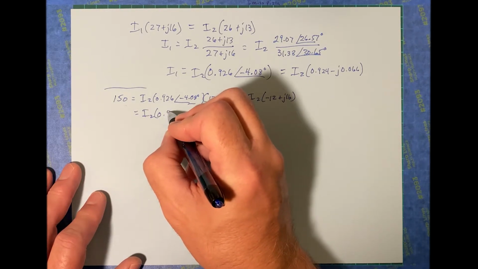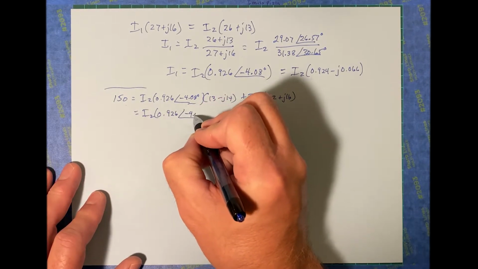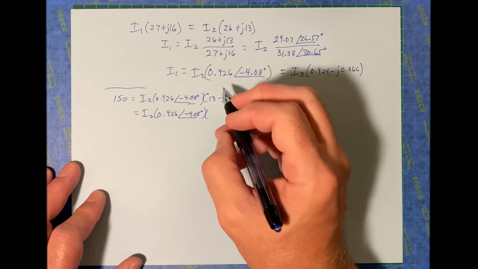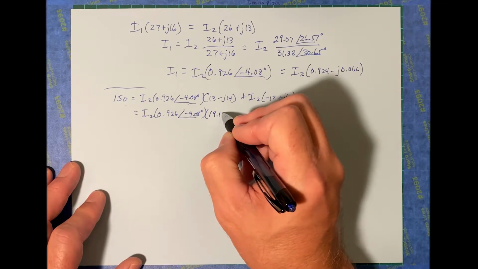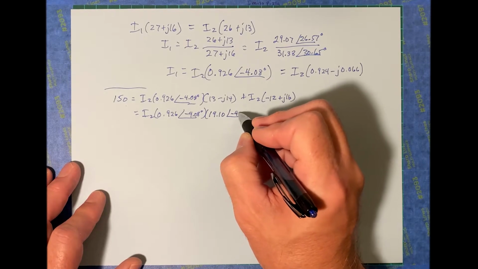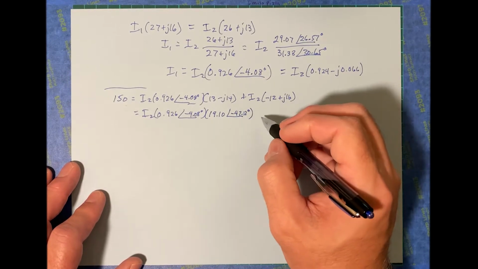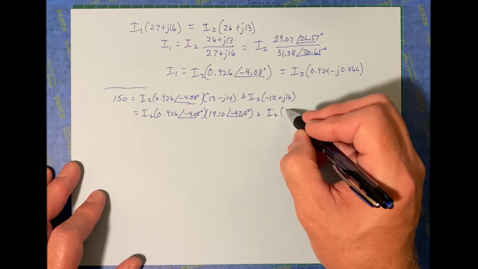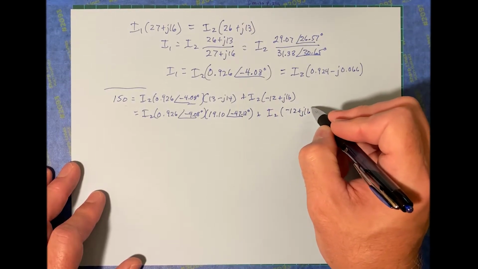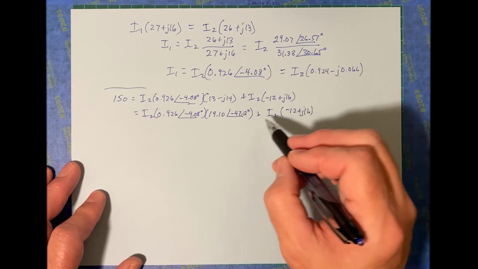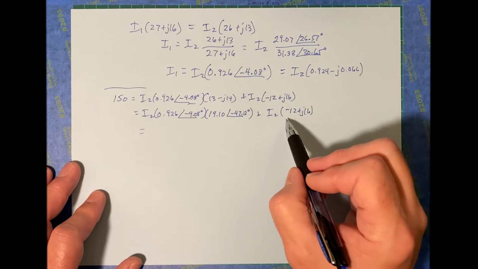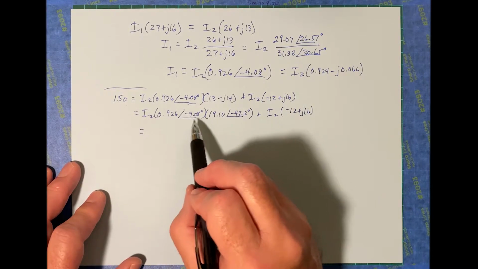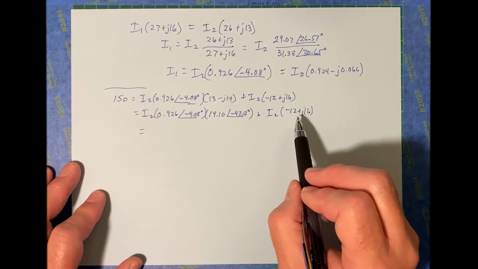So I'm just going to rewrite the 0.926 angle negative 4.08 degrees. Now multiply this, convert this rectangular into polar, and it becomes 19.10 angle negative 47.12 degrees, plus I2, and we'll just leave it the way it is, minus 12 plus J16. We'll probably need to convert that later. No, we probably won't, because once we do this multiplication here on the left, we're going to convert that into rectangular so that we can do the addition.